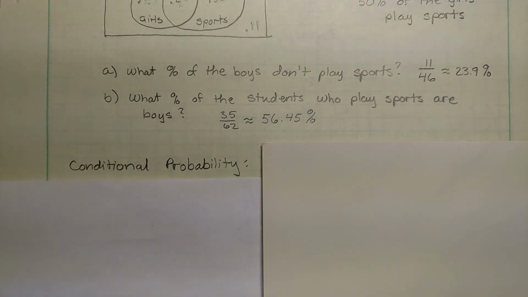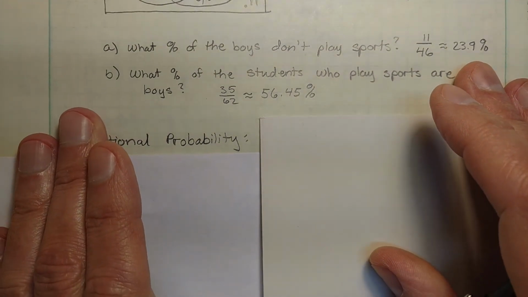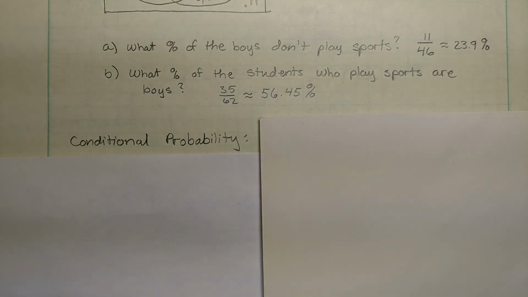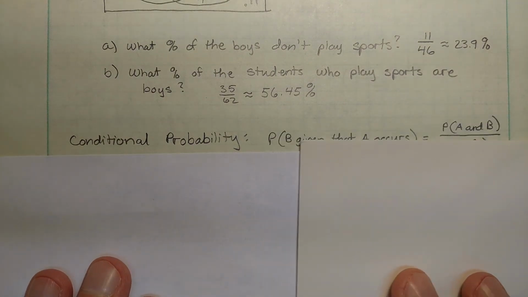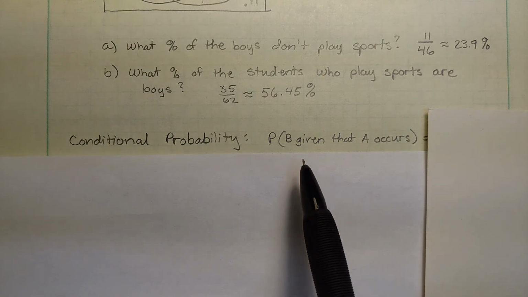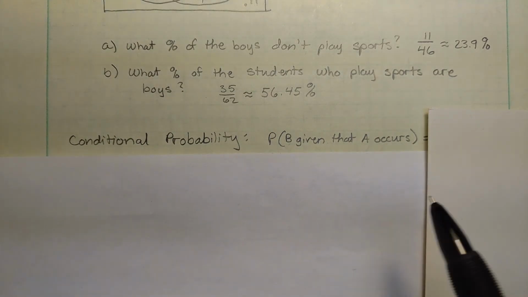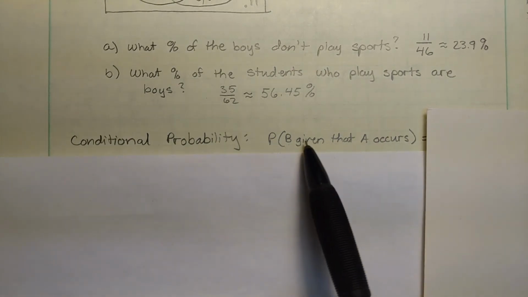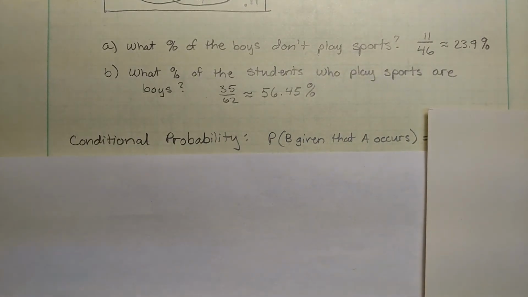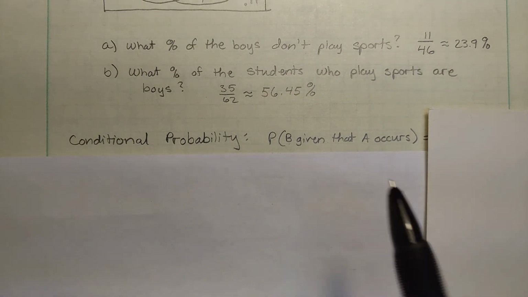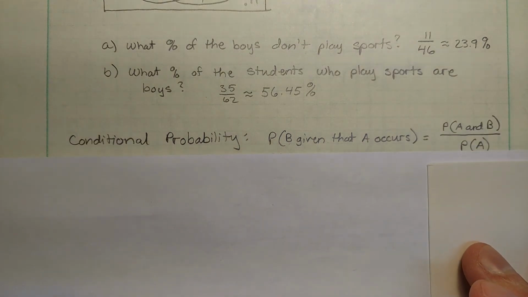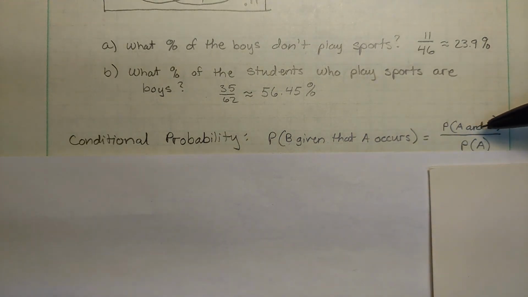So conditional probability is a situation where we've got probabilities and one event depends on the other. So it changes based on what's already happened. So here's our formula. We're talking about the probability of B given that A occurs. A is the thing that's happened first, and we want to know what the probability of B is. So we know that A has occurred, and we want to know what B happened to be. So the way that we draw this is the probability of both A and B happening, divided by the probability of A, that thing that we already know has occurred.